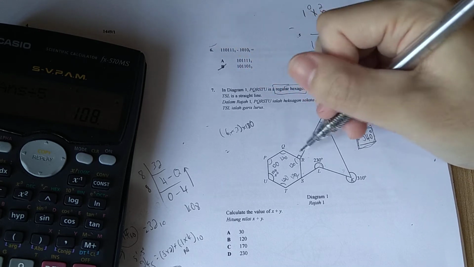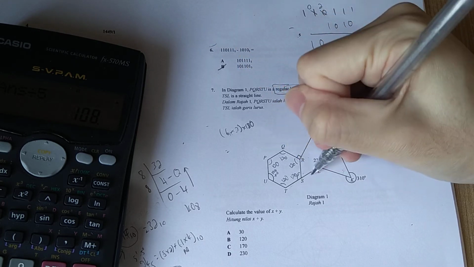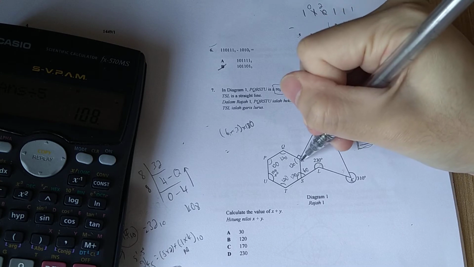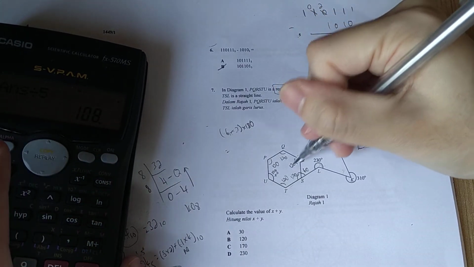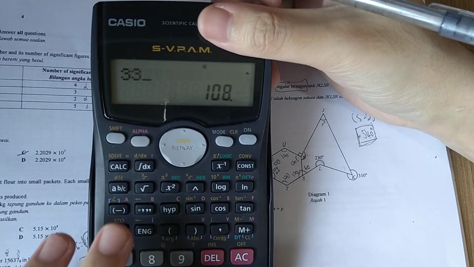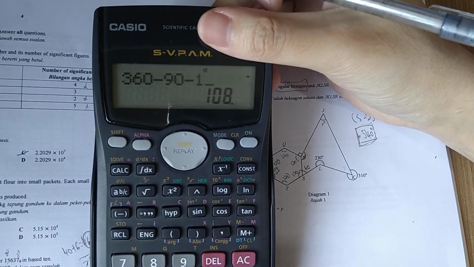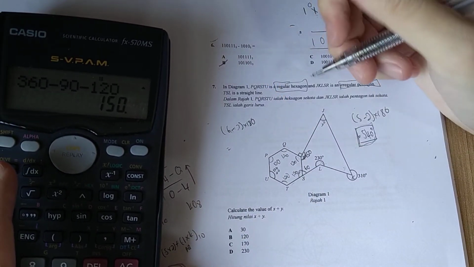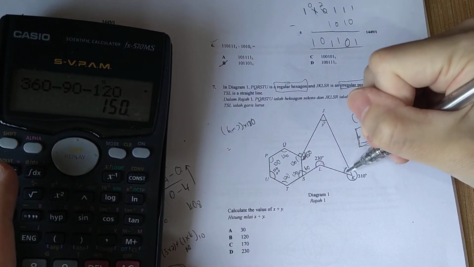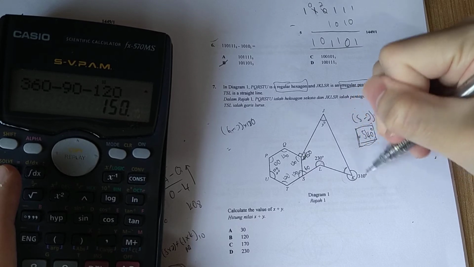Okay, TSL is a straight line. So it means here will be 180 lah. So here will be 60, right? And I actually can find here also because I know one circle is 360. So if you take 360 minus, dapat lah sini. So 360 minus 90 minus 120, right? So you should get 150, which is here, 150. And then what else? Okay, here actually I can find also because one circle is 360 minus 310 is just 50, right?